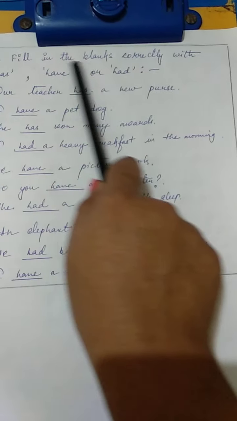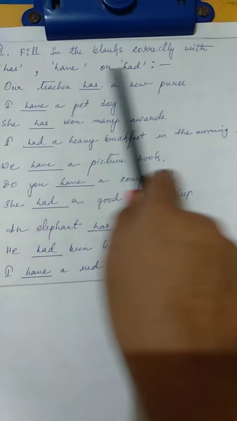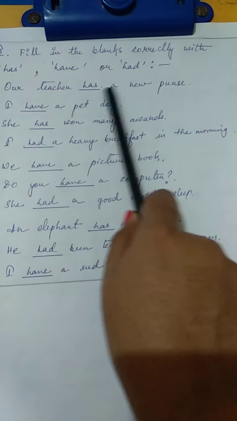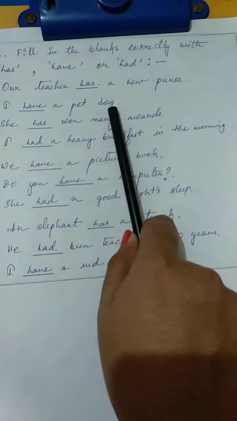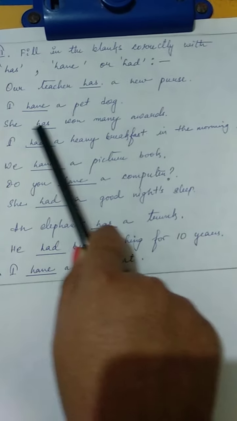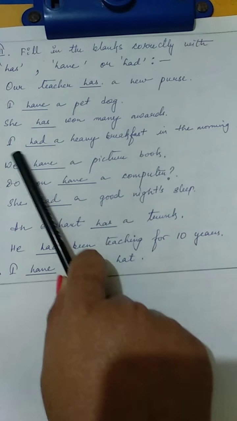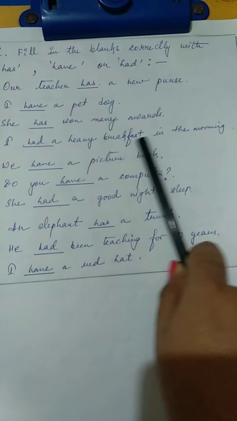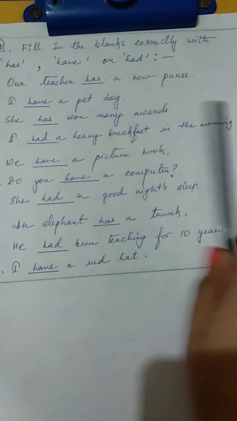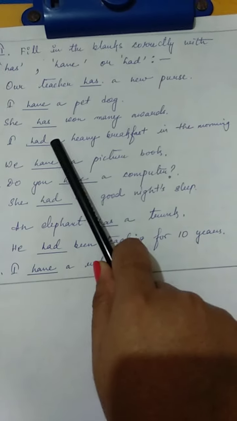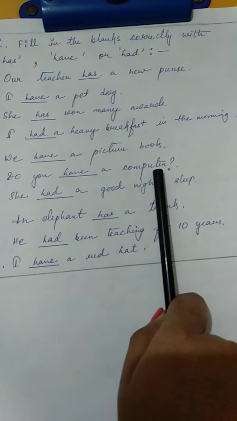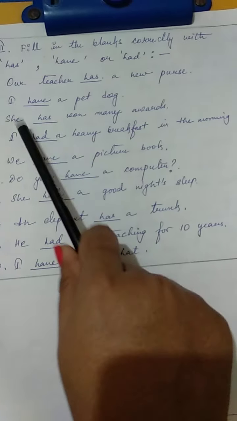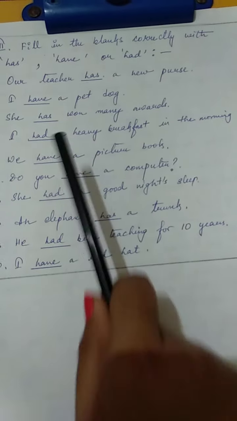Number one, fill in the blanks correctly with has, have, or had. Our teacher has a new purse. Teacher, one person, has. I have a pet dog, I, so have. She has won many awards. I had a heavy breakfast in the morning. Had. In the morning, it's past, so we are using had. We have a picture book. Do you have a computer? See, we, you, so we are using have.